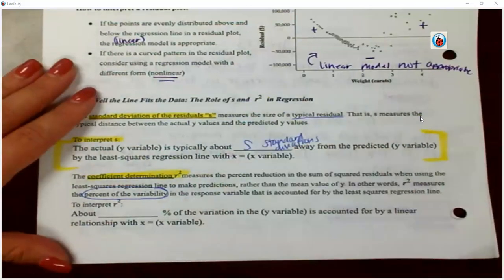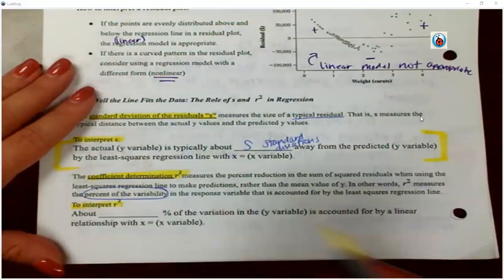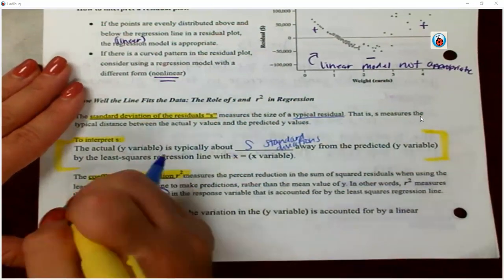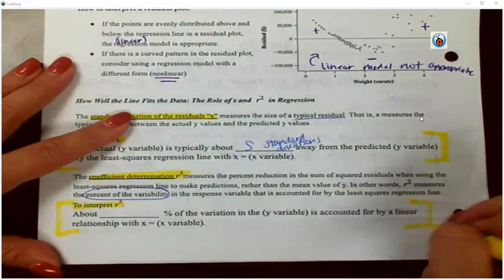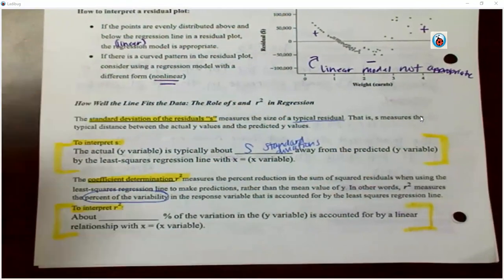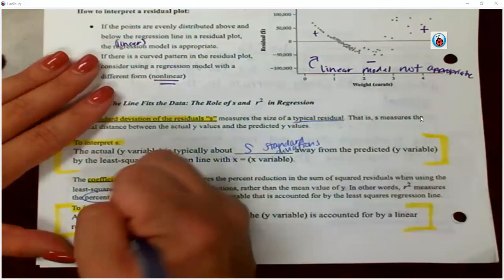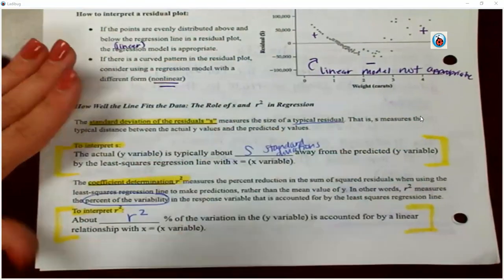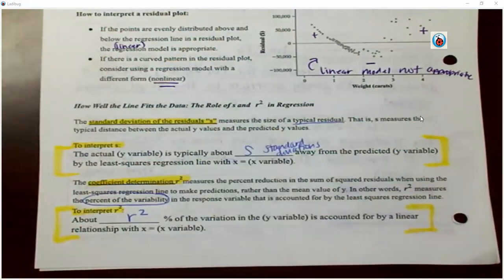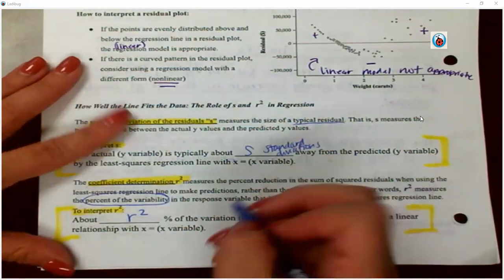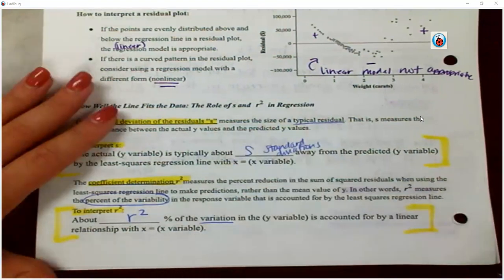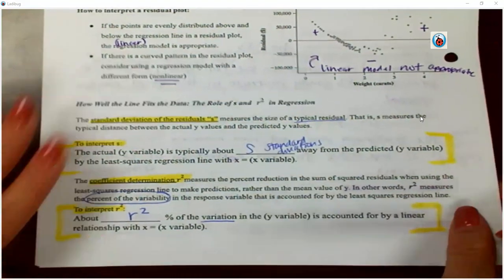Now, once again, most of the time, all you're going to be doing with R squared is interpreting it. So here is the template that you would use for interpreting the R squared. It says about R squared percent of the variation in the Y variable is accounted for by the linear relationship with X. Keyword in here being variation. Okay. So let's do some examples of this.